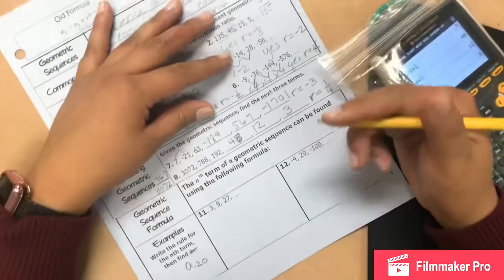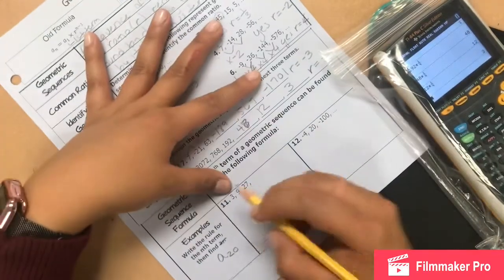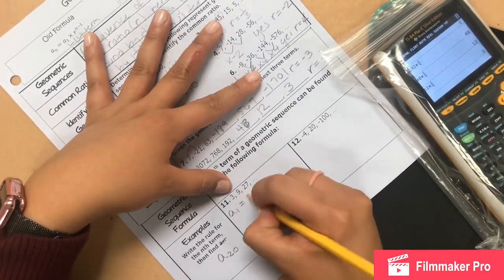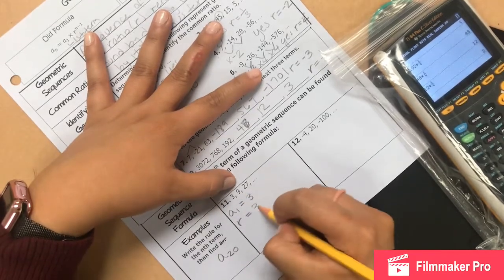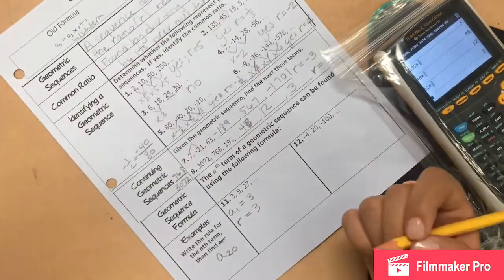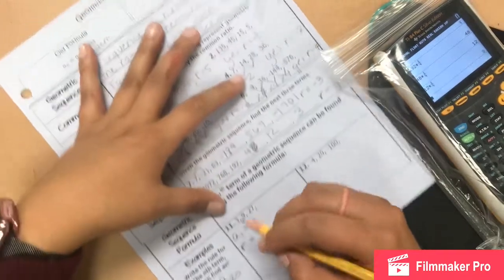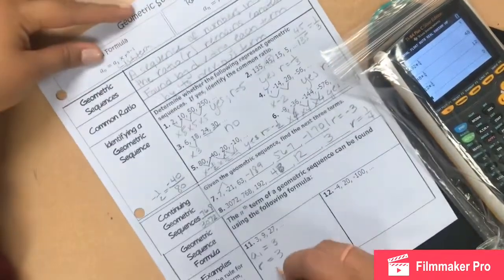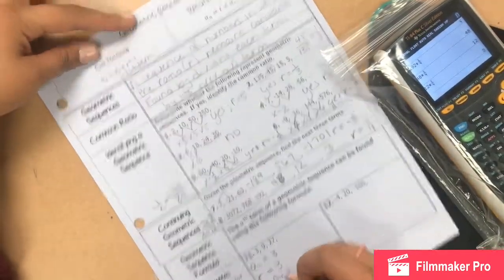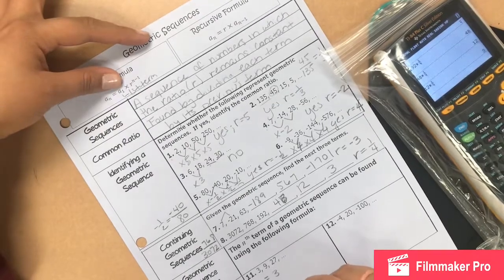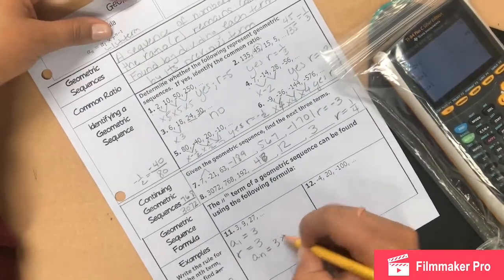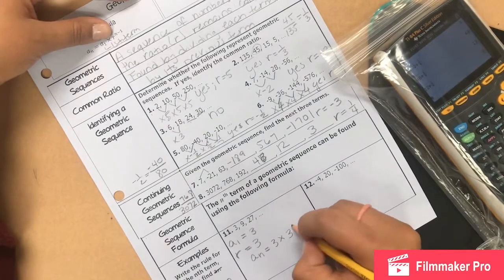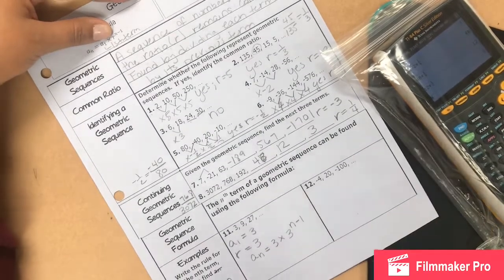All right, so number 11. My first term is 3. My common ratio, I'm multiplying by 3 every time. So that one just happens to be a coincidence. So I'm going to take my formula. So it's a sub n equals my first term, which is 3, times my common ratio, which is 3, raised to n minus 1.